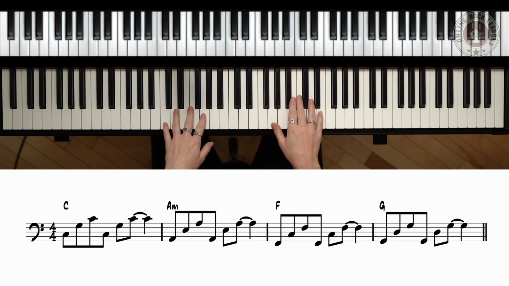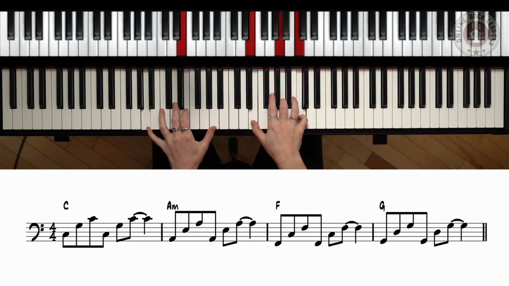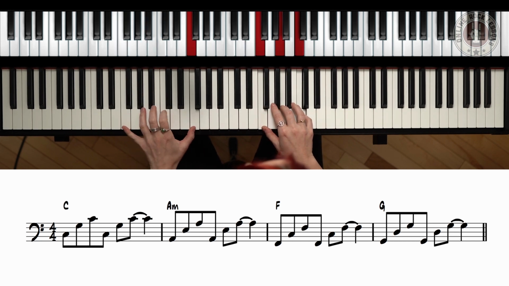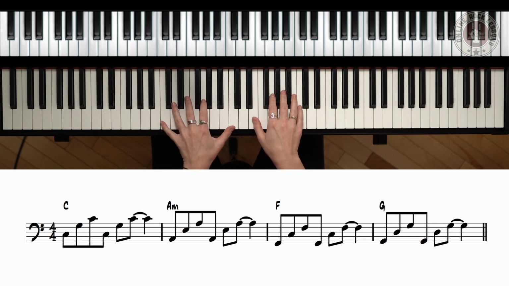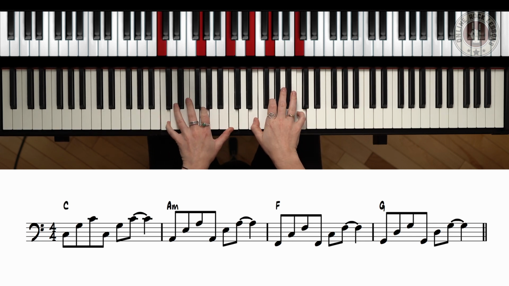And I could add some chords on the right hand just to make more harmony. Alright, so this was the first one.